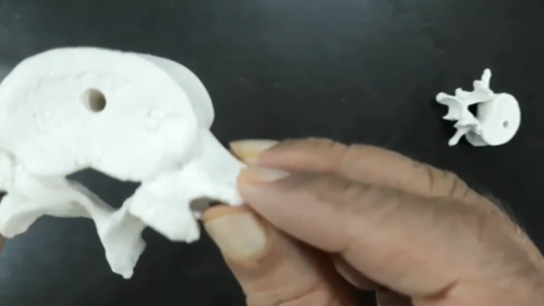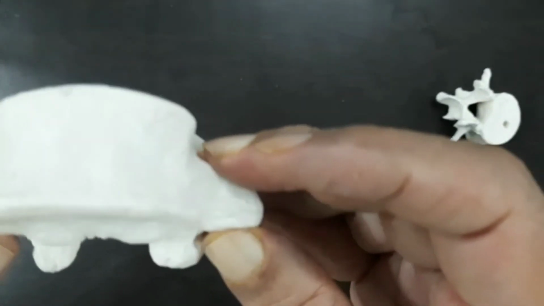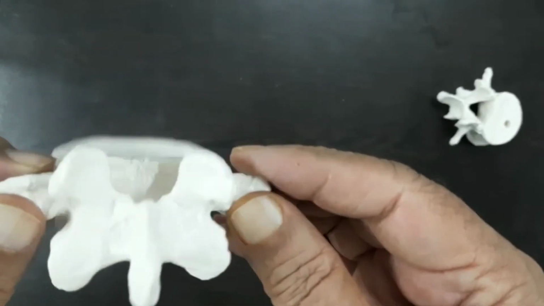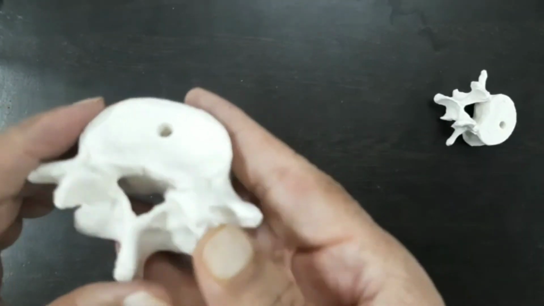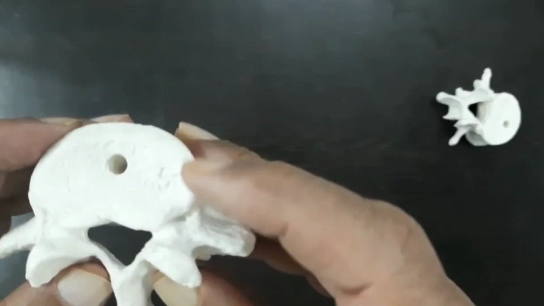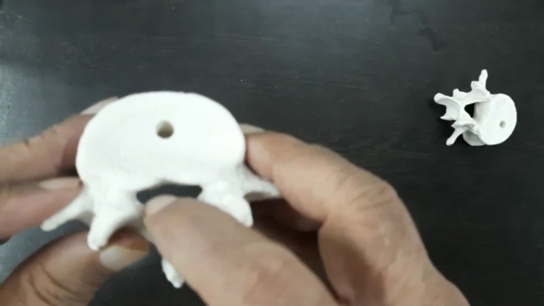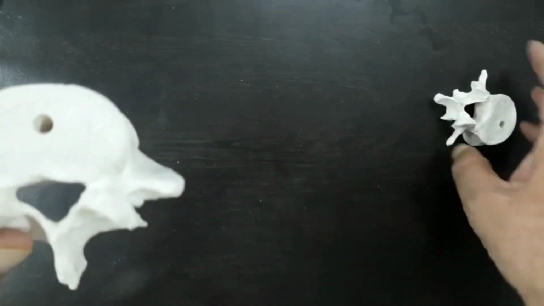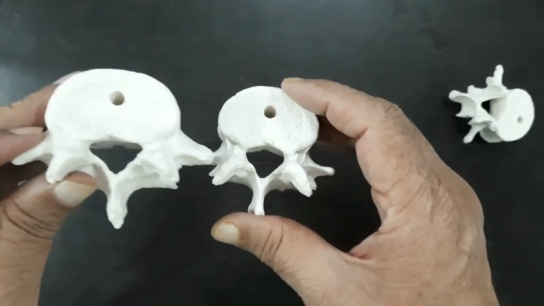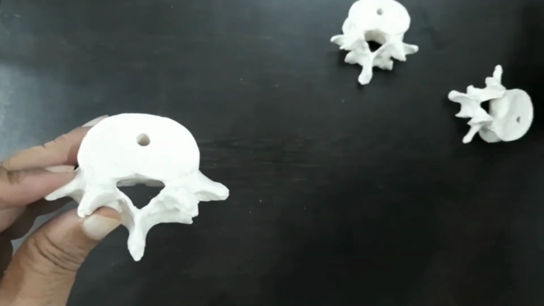So that is a very different morphology from that of the typical. Besides that, the whole of the vertebra is very massive, very big, and the triangular vertebral foramen is smaller as compared to that of the other vertebrae.